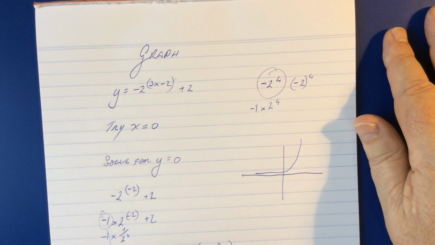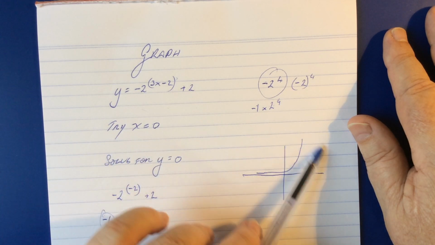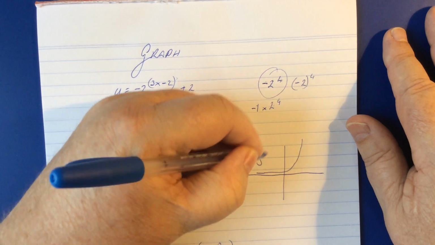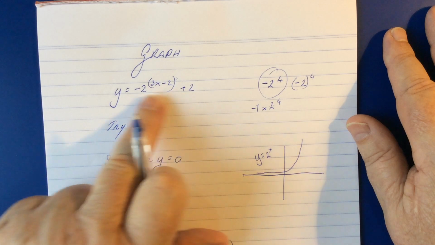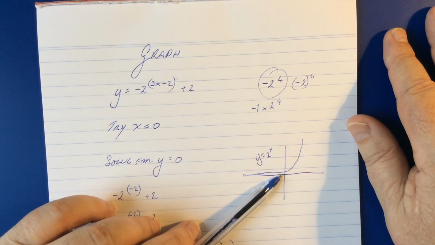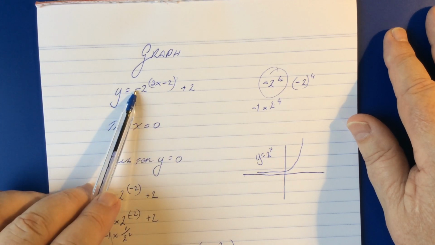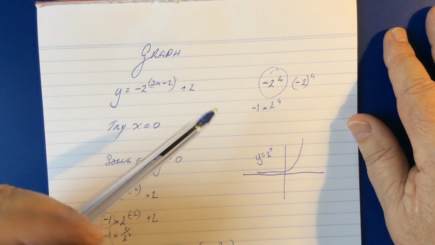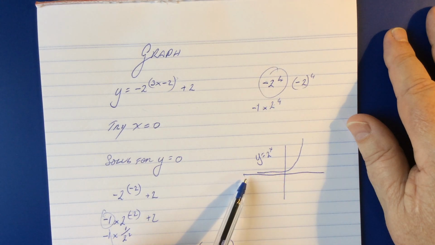Okay, so having gone through all of that, let's consider what has actually happened to an ordinary y equals 2 to the x graph when we do this to it. Well, the asymptote has moved from 0 up to positive 2. The negative here has driven a reflection in the x-axis.